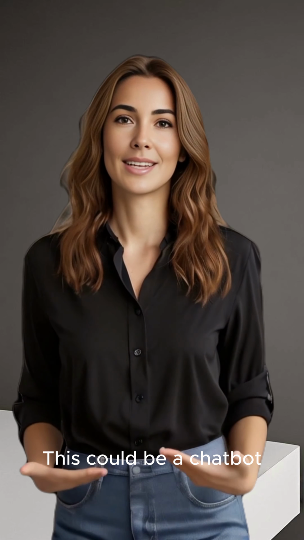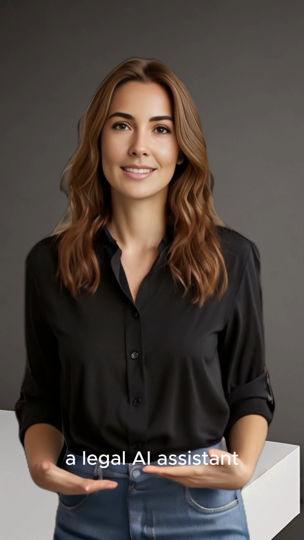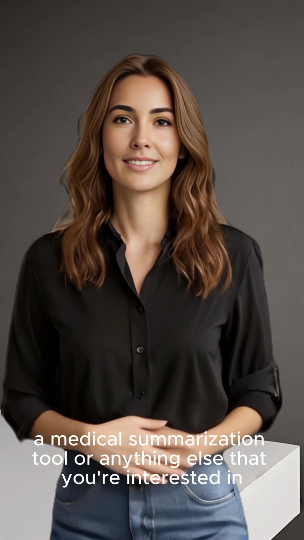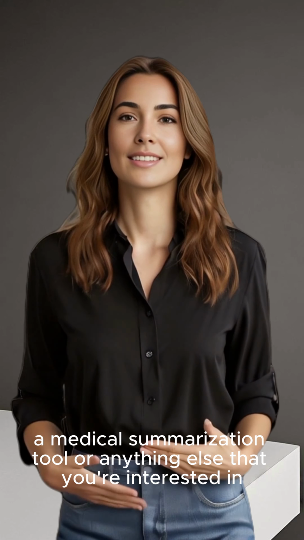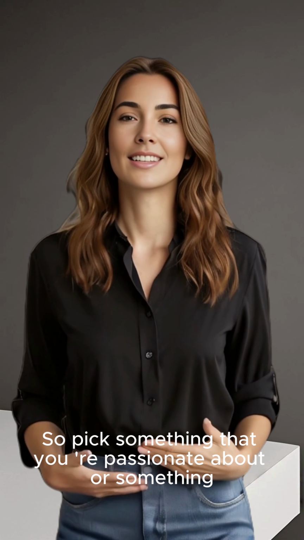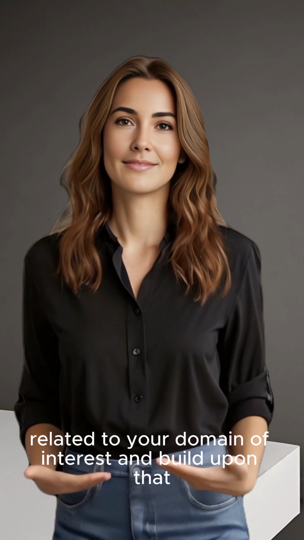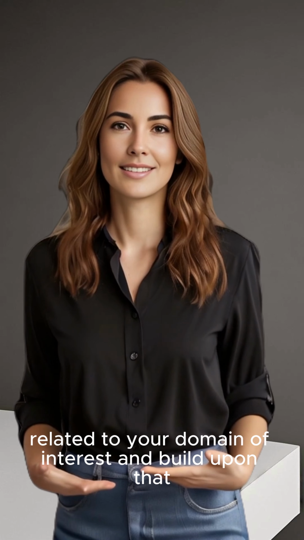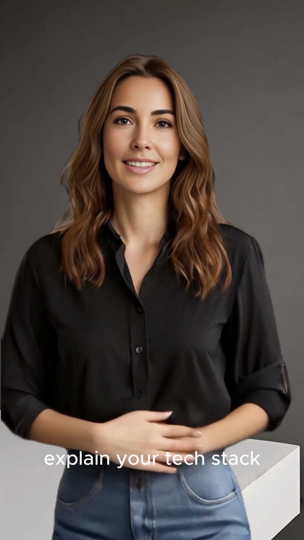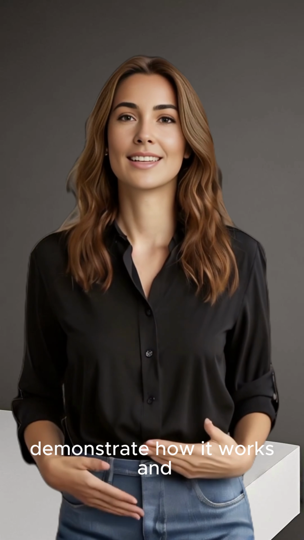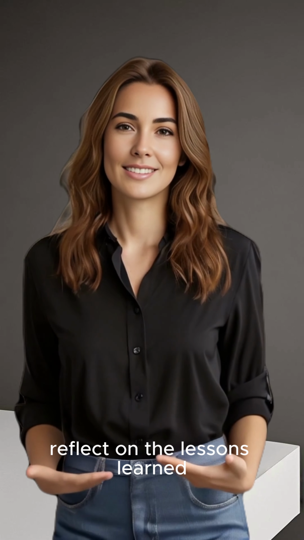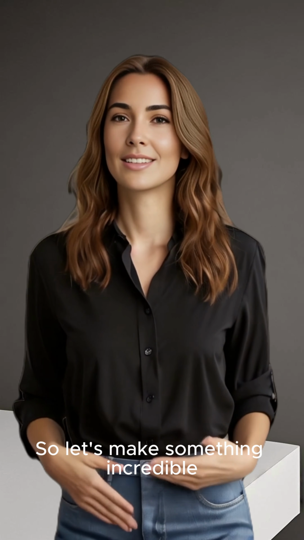This could be a chatbot, a content generator, a legal AI assistant, a medical summarization tool, or anything else that you're interested in. So pick something that you're passionate about or something related to your domain of interest and build upon that. You'll present your concept, explain your tech stack, demonstrate how it works, and reflect on the lessons learned. After completing the final assessment and review, you will receive your course certification. So let's make something incredible.